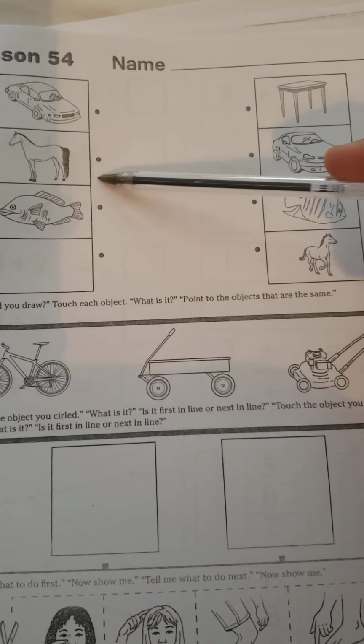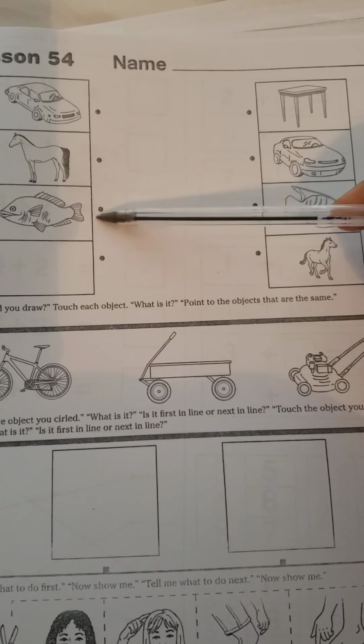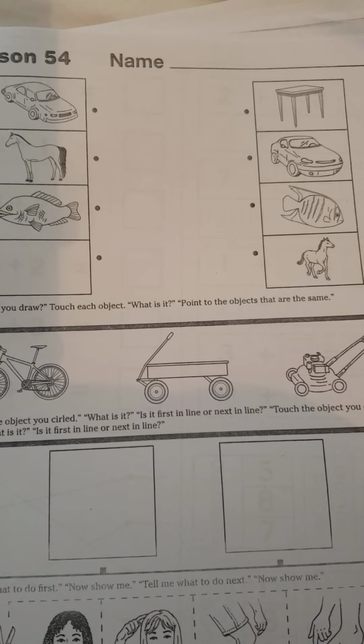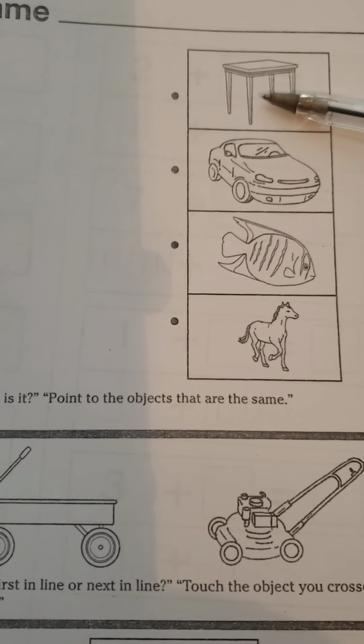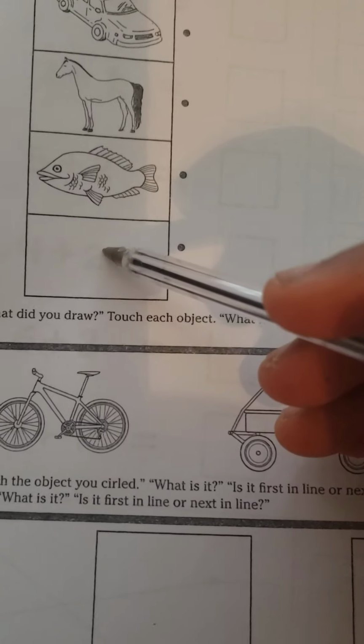You start with a horse, you're gonna connect it to the one that looks like a horse. You have fish, you're gonna connect it to the one that looks like a fish. And now you're going to have the table left. So all you need to do is to connect the dots and draw a picture of a table here.